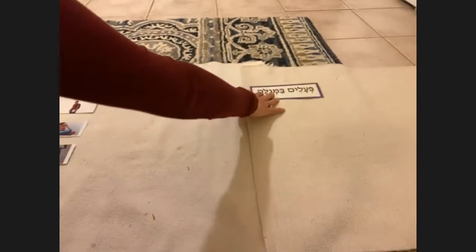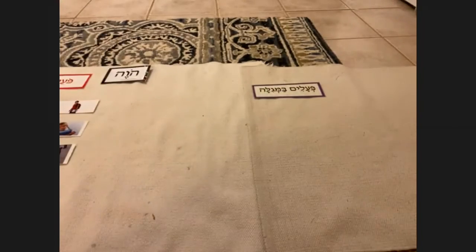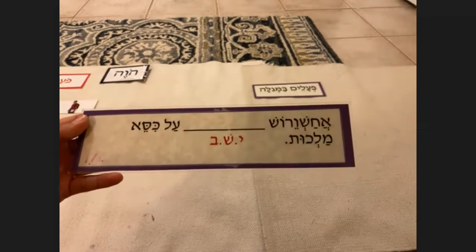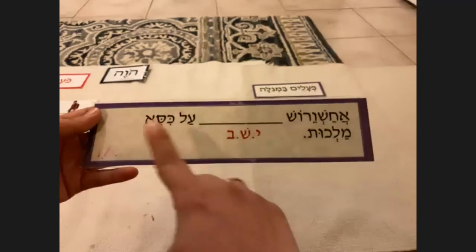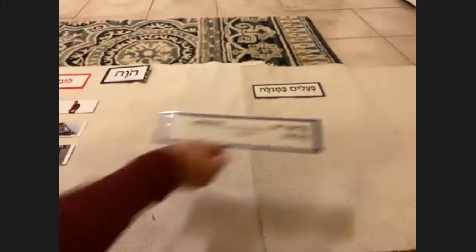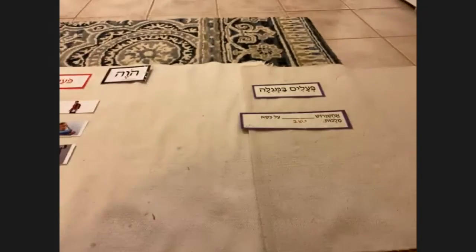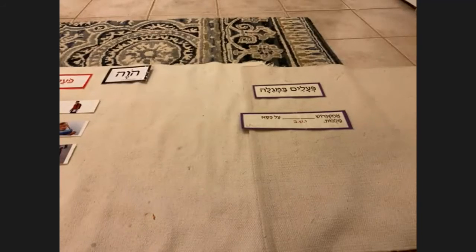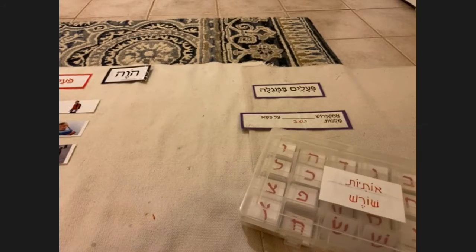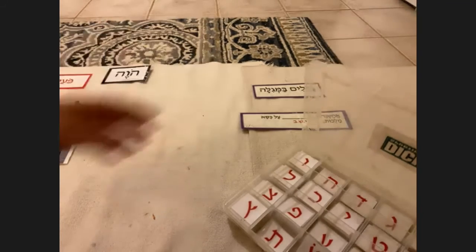So over here you could see pe'alim b'Megillah, verbs in the Megillah. And the first card in Sipur Purim is this one. Achashverosh yoshev al kiseh malchut. You see the shoresh. The shoresh is yud shin vet. We'll go to the otiyot shoresh box.